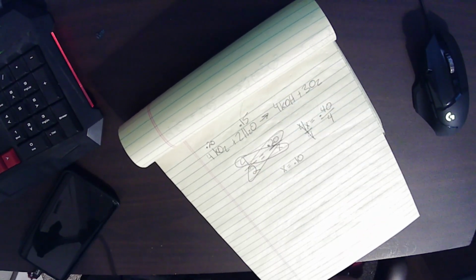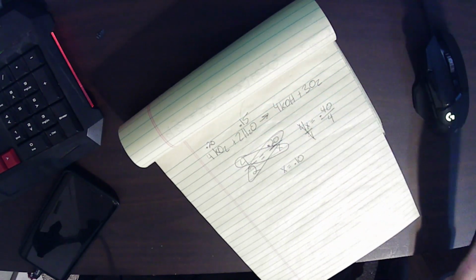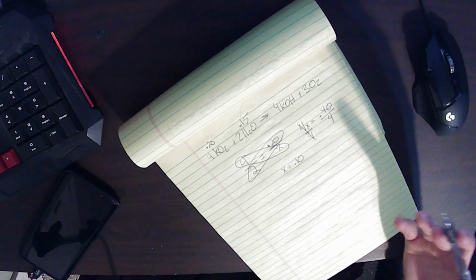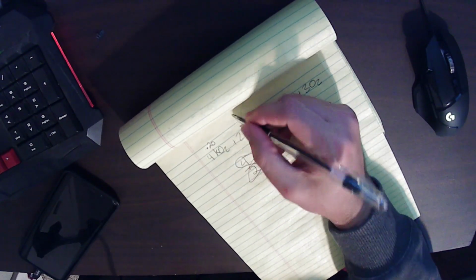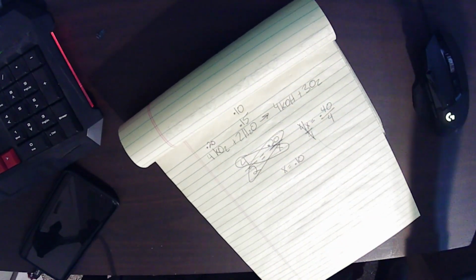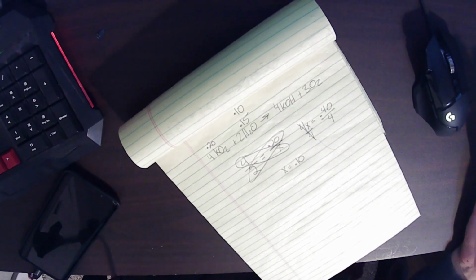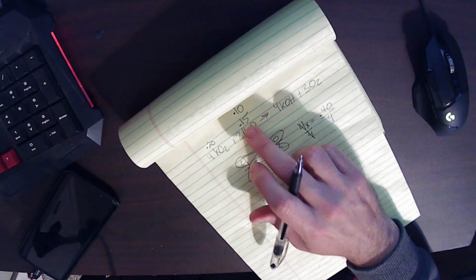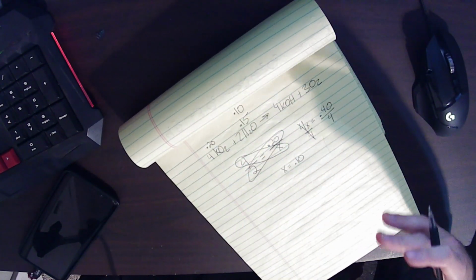Doing all that tells us how much of our other reactant we would need to completely react with 0.2 moles of the KO2. That told us we need 0.10 moles of H2O. So if we need 0.10, and the problem tells us that we have 0.15, that means we have more than we need, right?